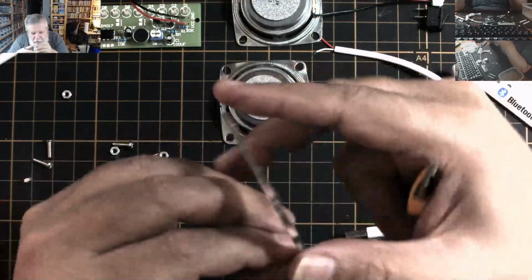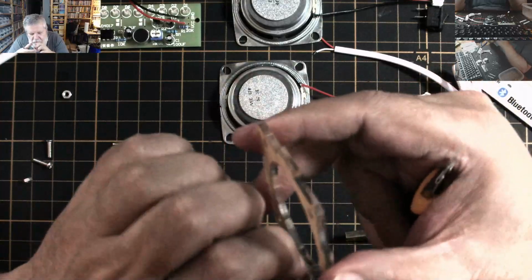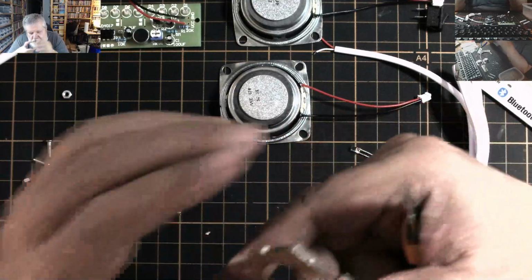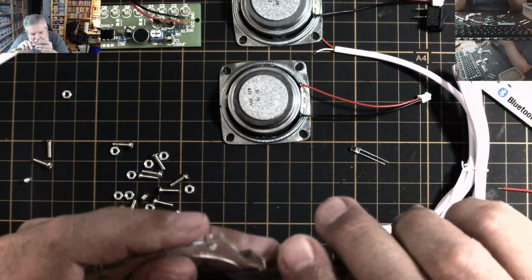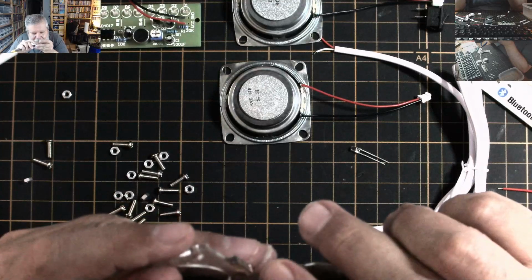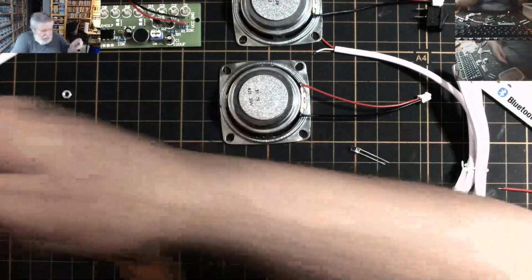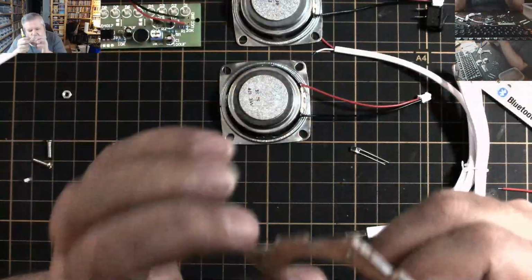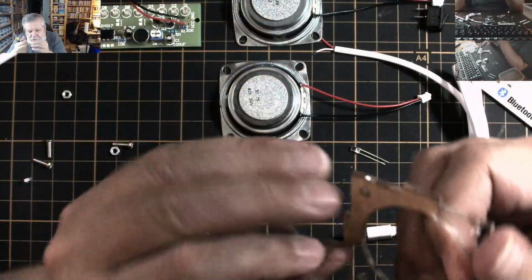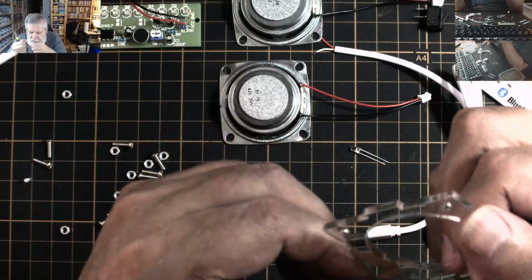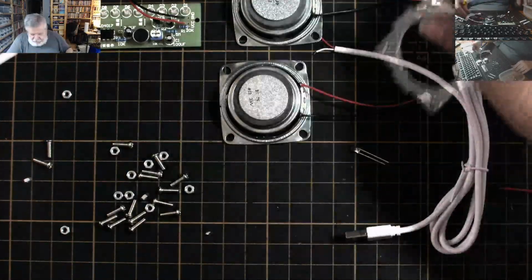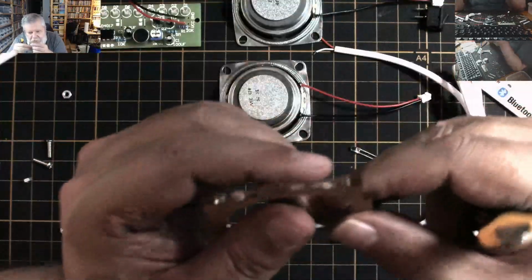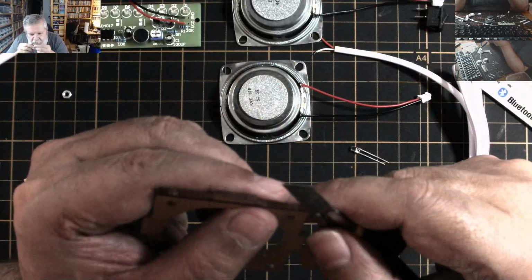There we go. This one's a little more sticky. There we go. Okay, that's one piece. And the other one.